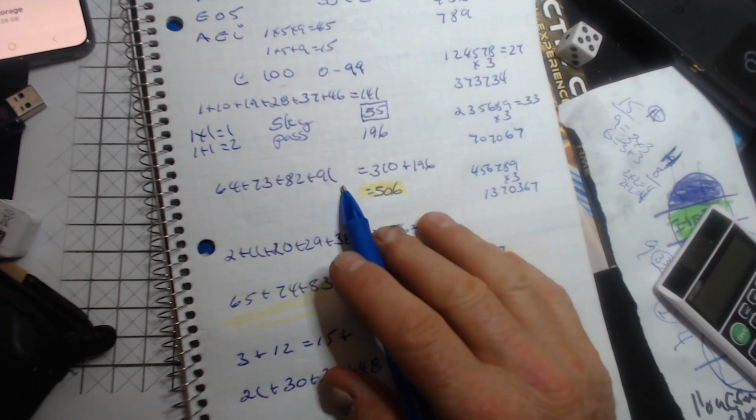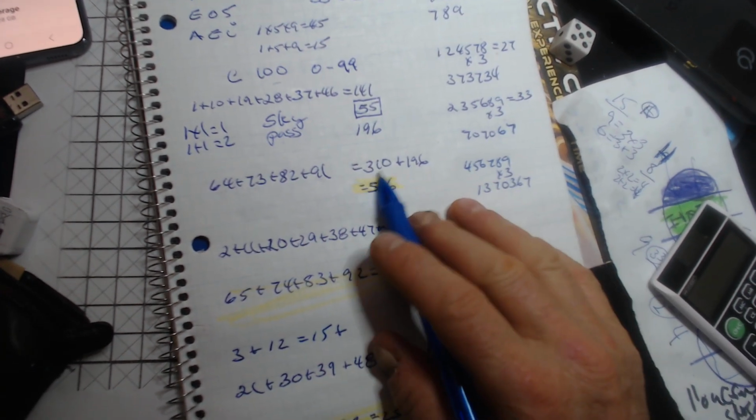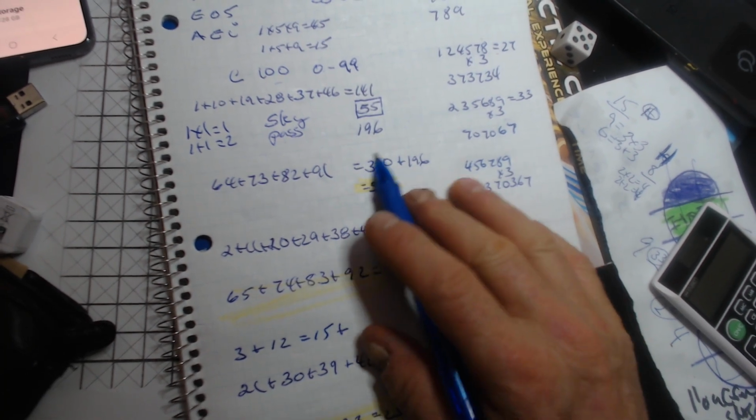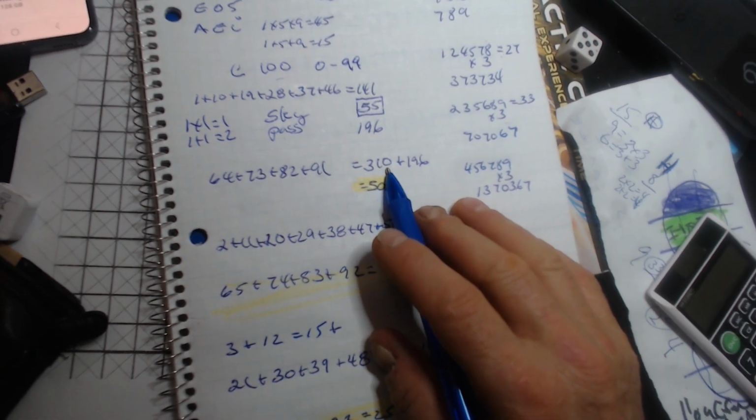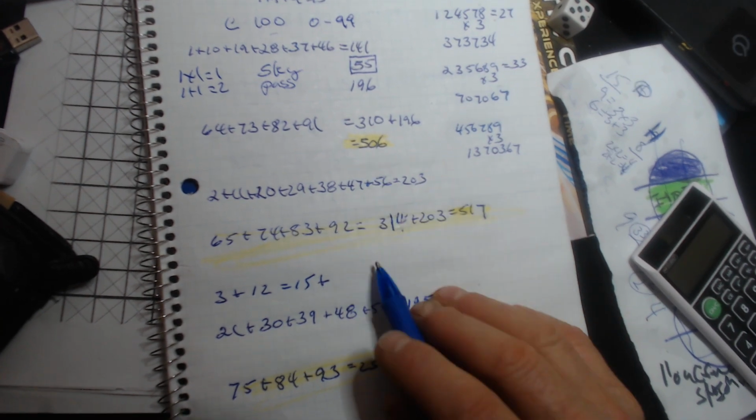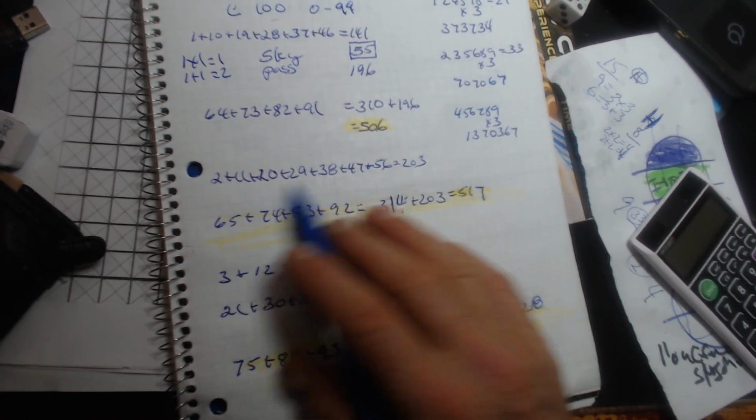The second side is over here, creates 310. I call this the cube. The numeric value for the cube is 1. All zeros equal 6. The total is 506. In the 2 house, there is no separation.